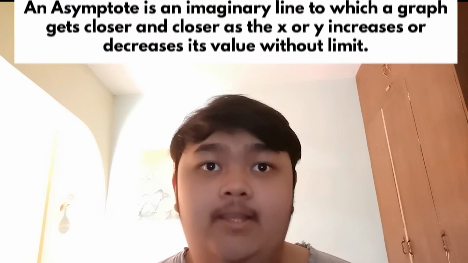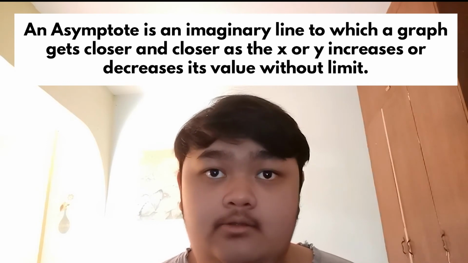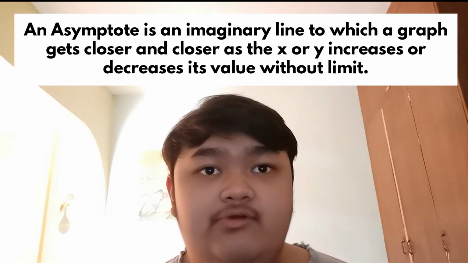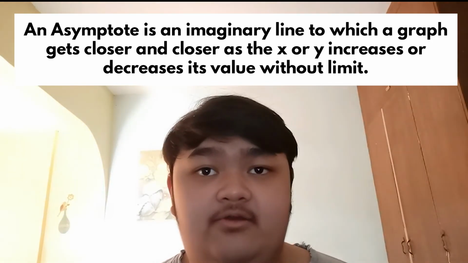Asymptote. A line or a curve that the graph of a function gets close to but does not touch. An asymptote is an imaginary line to which a graph gets closer and closer as the x or the y increases or decreases its value without limit. So I'll give an example to help you understand.